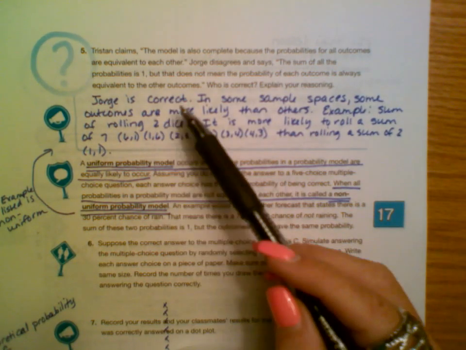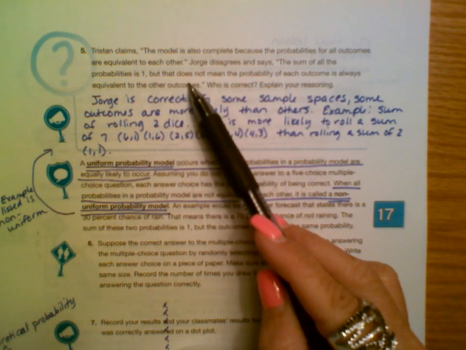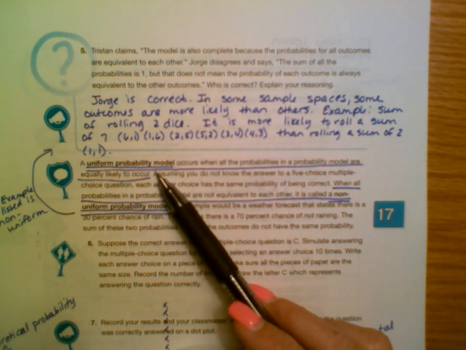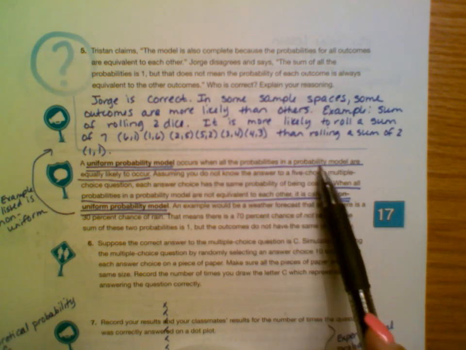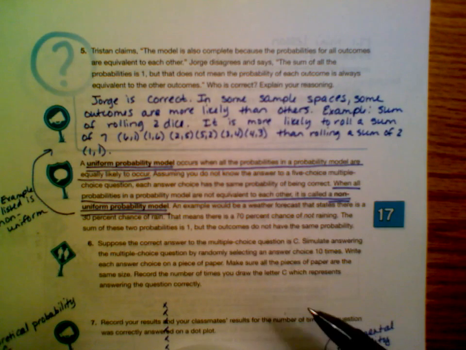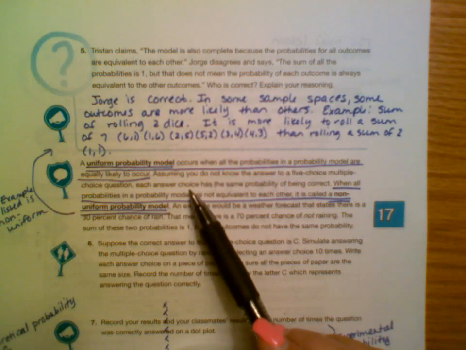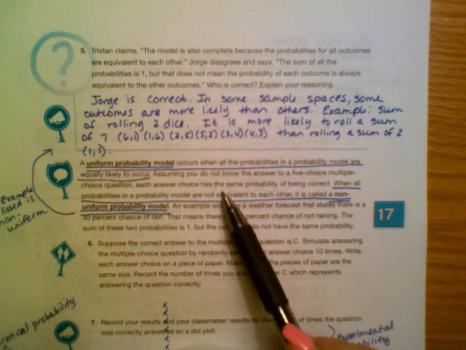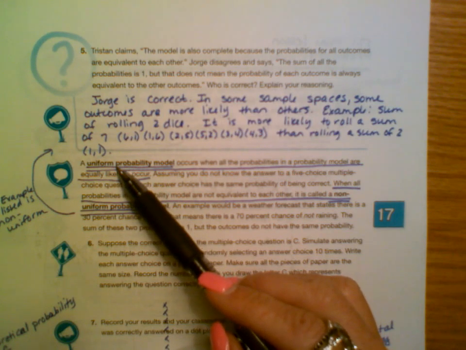So it doesn't have anything to do with a probability model. For a probability model, all the outcomes just have to add up to 1. Now, a uniform probability model occurs when all the probabilities in a probability model are equally likely to occur. So if all the numbers are the same, it's called a uniform model. Assuming you do not know the answers to the 5-choice multiple choice question, each answer choice has the same probability. So this is like the example we just did where we got 1/5 for everything or 0.2 for everything.